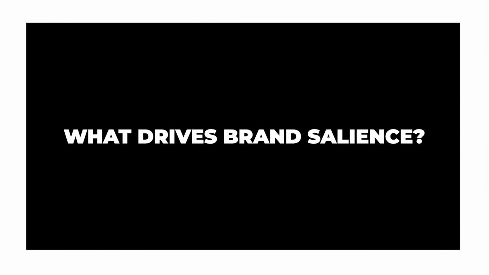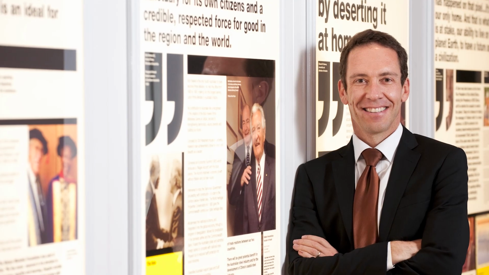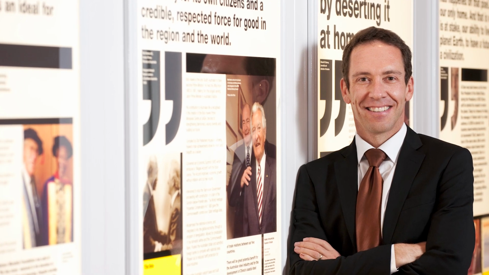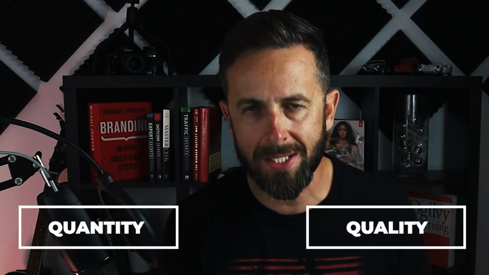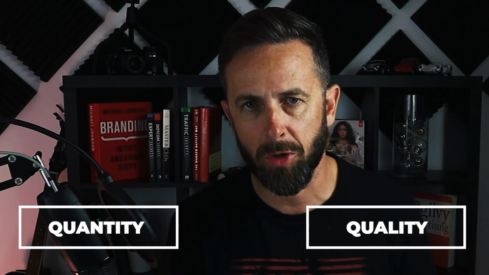Or in other words, what is going to influence your audience to remember or notice your brand within that critical moment? Well, Byron Sharp, a professor of marketing science in South Australia, has done some extensive research on this, and he's come up with 2 core drivers of brand salience. Now, those 2 core drivers are the quantity of memory structures and the quality of memory structures. So let's take a look at the quantity of memory structures first.